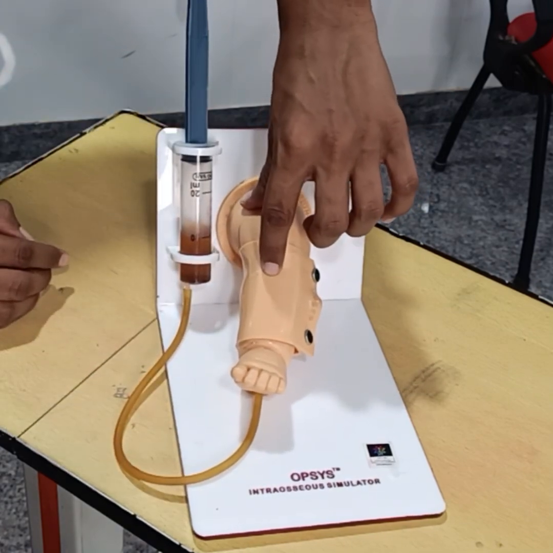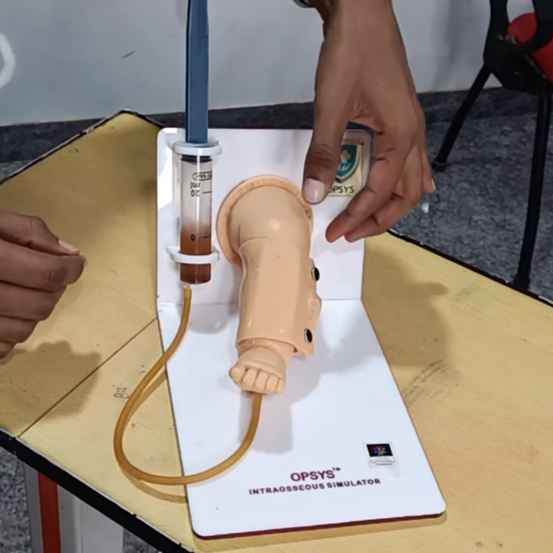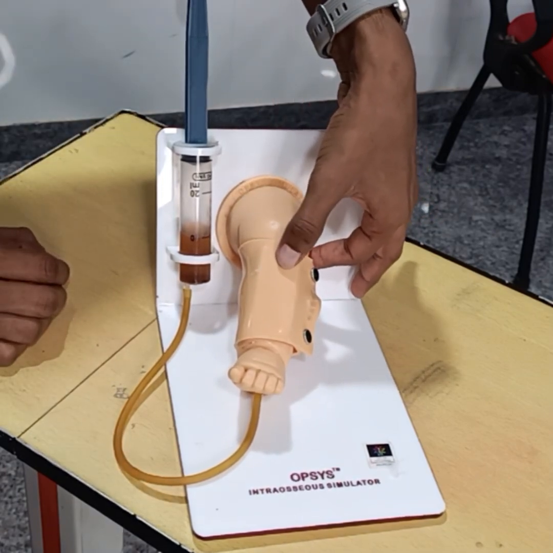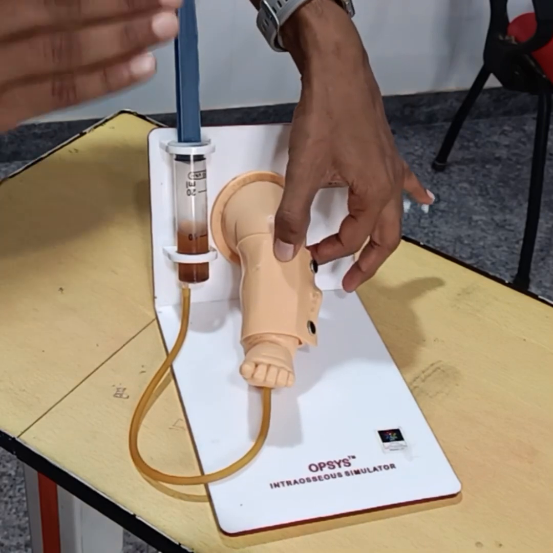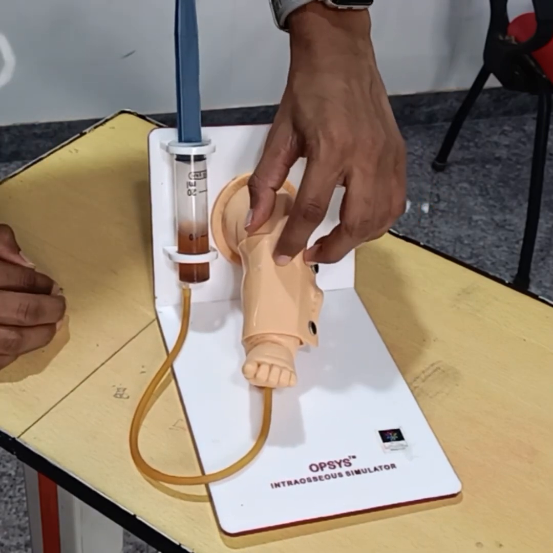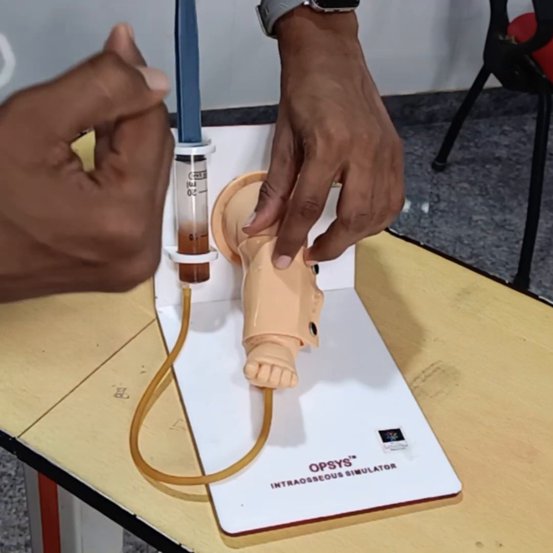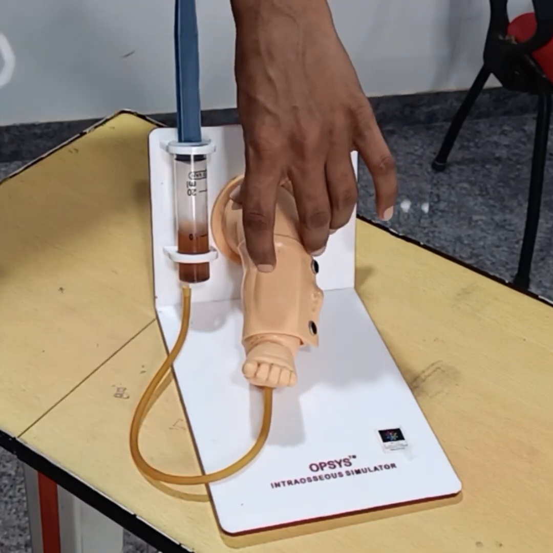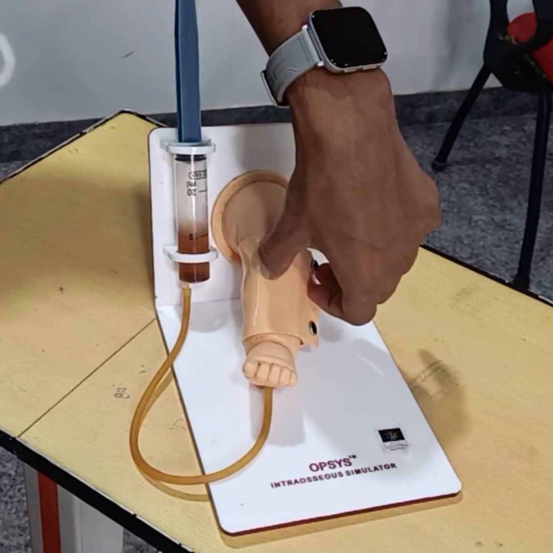There we are going to prick our needle. Again, from the patella palpate distally, you will feel the bony prominence, your tibial tuberosity, and from that move 1 centimeter below and 1 centimeter medial. This is the ideal site.